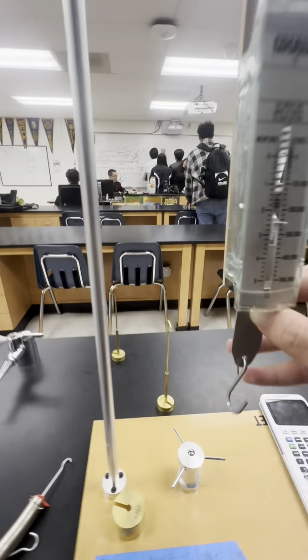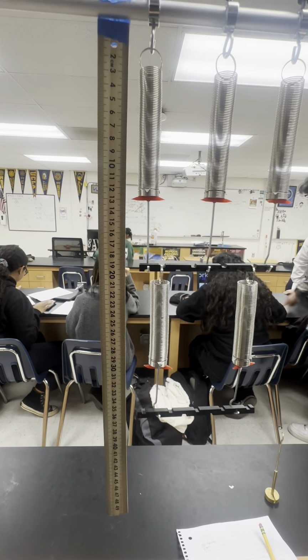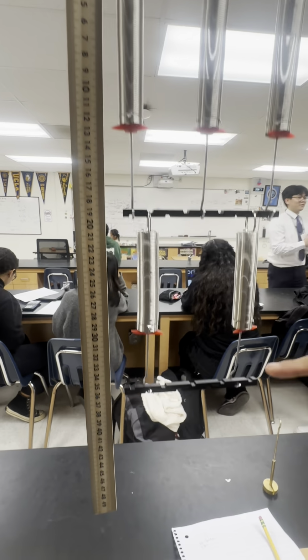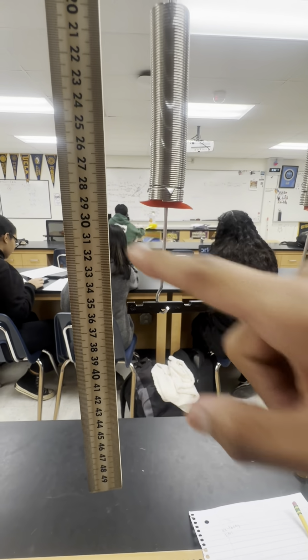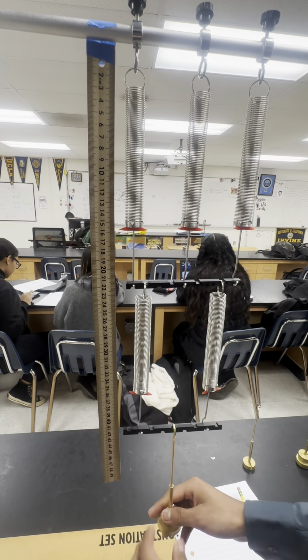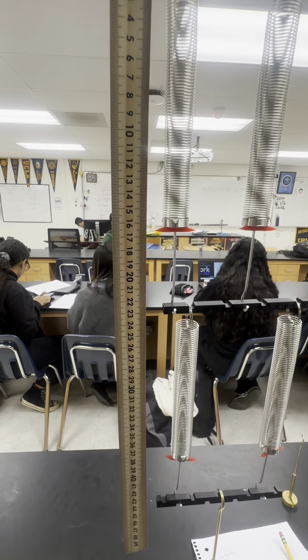Okay, so in this 5-spring system, these springs in parallel on top begin at roughly 13 centimeters, and these springs at the bottom begin at around 29 centimeters. And when we add 150 grams, the top springs shift about 3 centimeters, and the bottom springs shift around 8 centimeters.